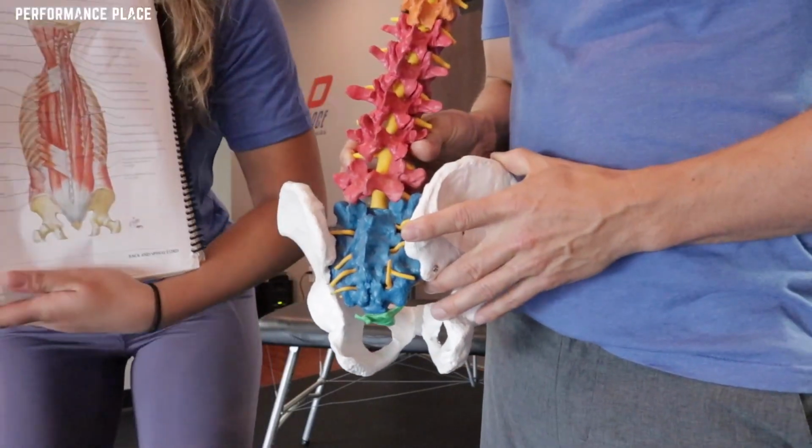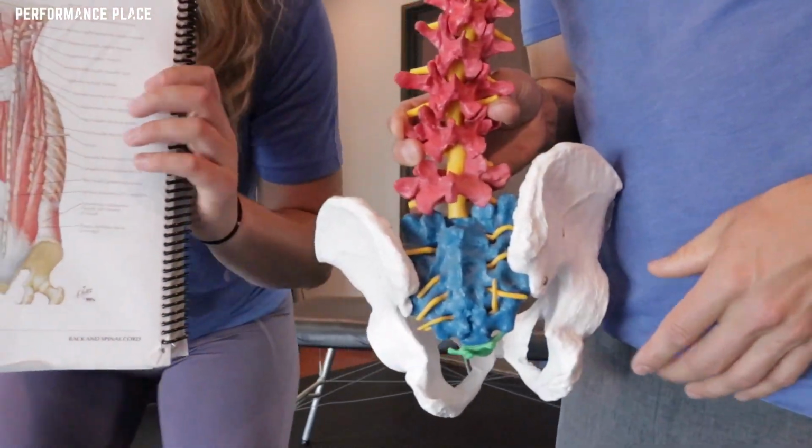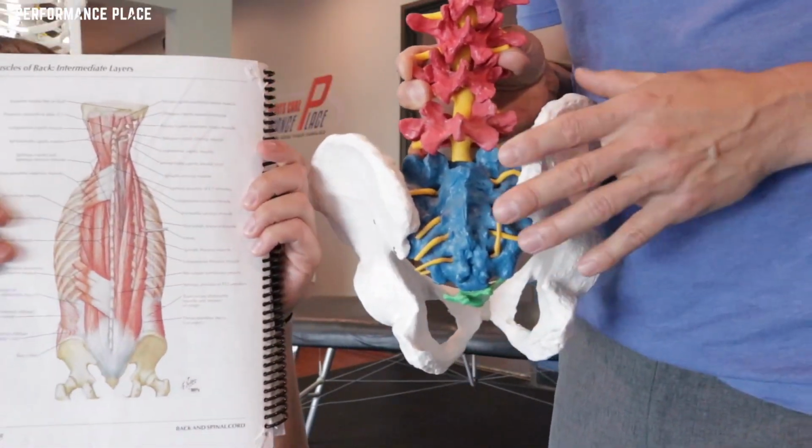What's this model's name, by the way? I haven't named it. I didn't even think about it. Everyone, what do you want to name the skeleton here?